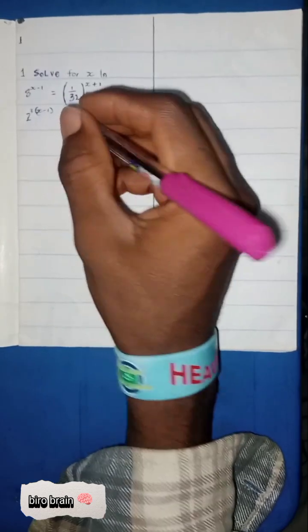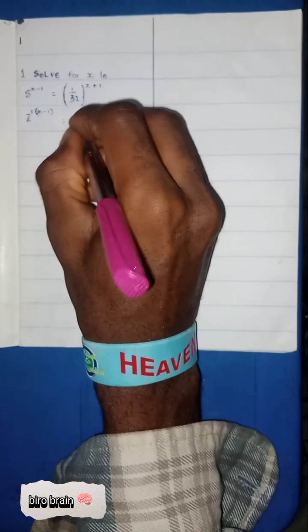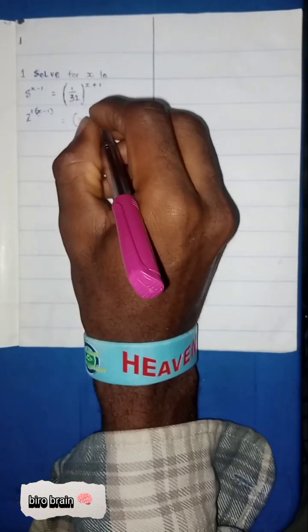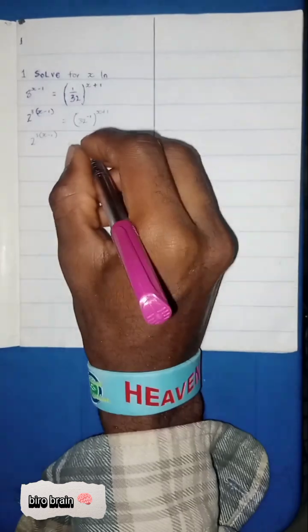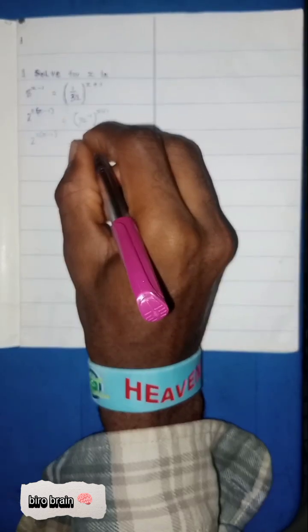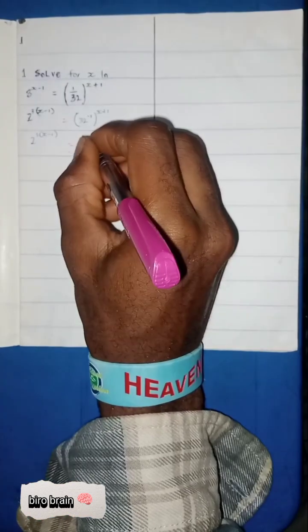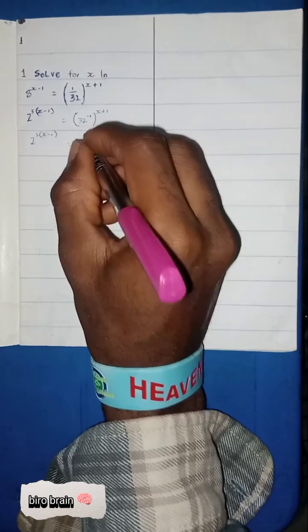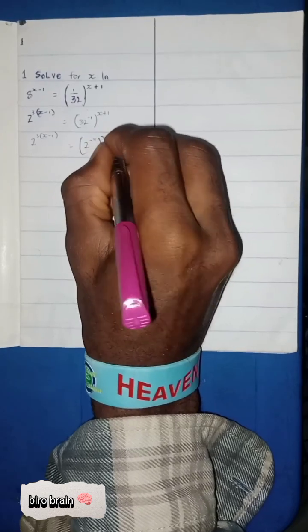Let's take it step by step. If we have 32 raised by minus 1, x plus 1, then the next step is 2 raised by 5, then 5 times minus 1, that's minus 5, all close brackets raised by x plus 1.